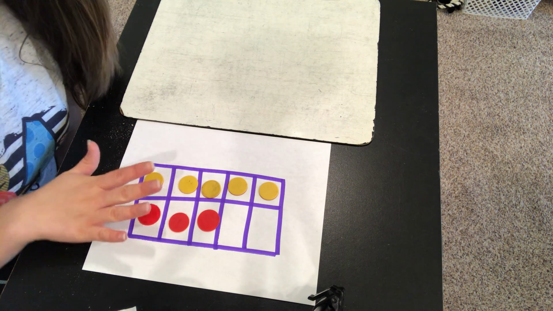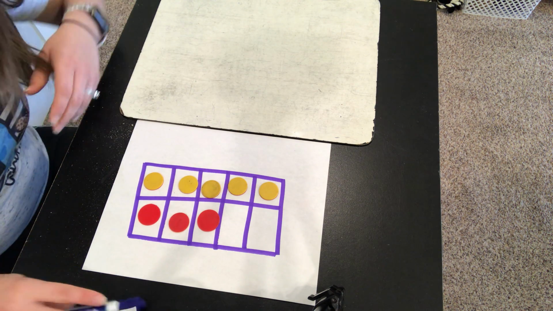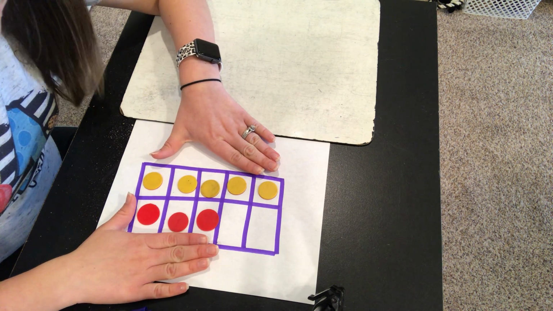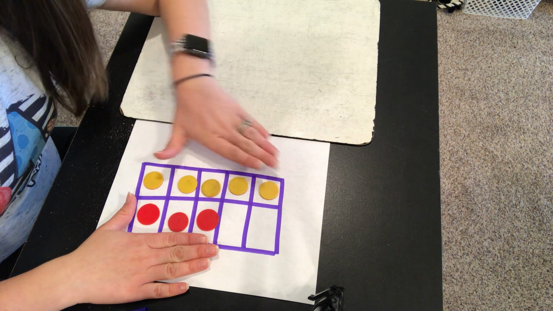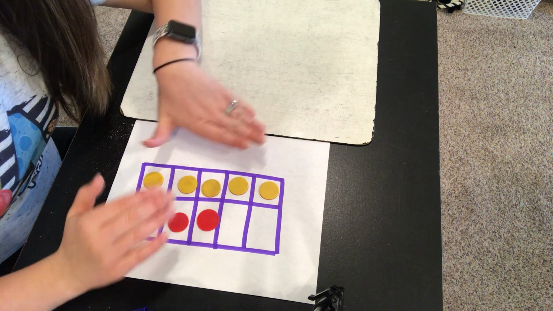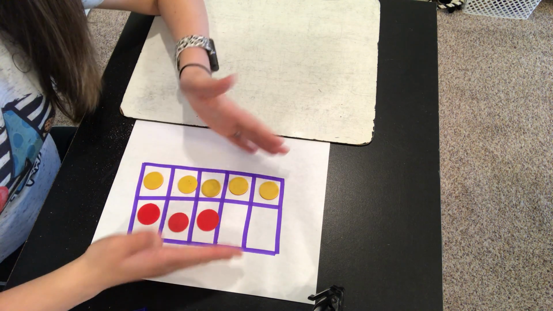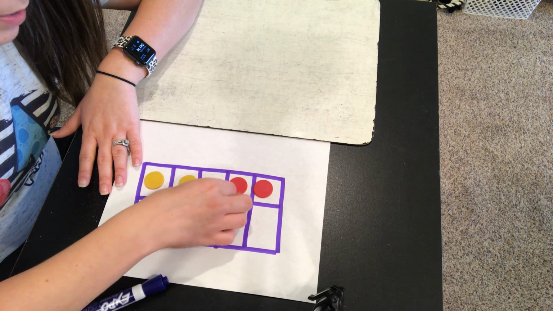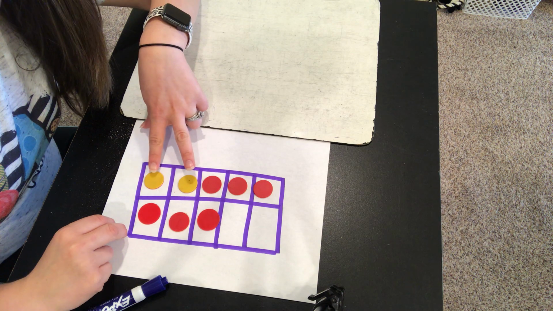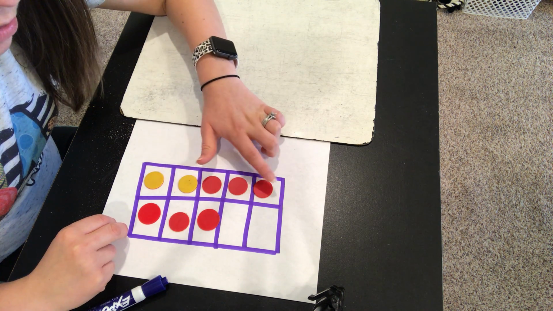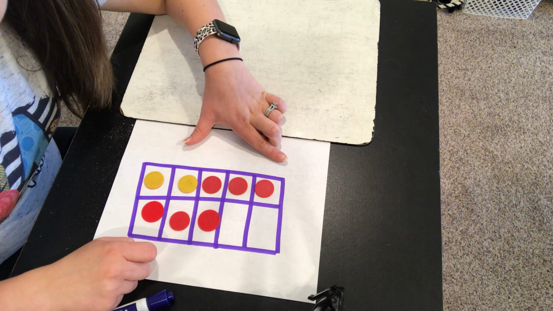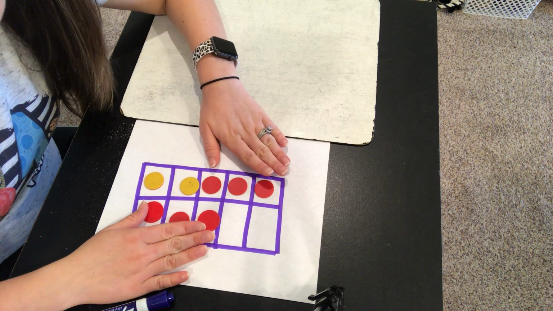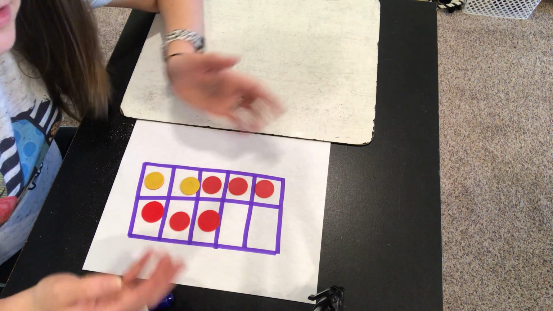We see here by the different colors that you can build 8 in different ways. So if I have 3 reds and 1, 2, 3, 4, 5 yellows, putting them together makes how many? 3 and 5 makes 8. If I switch some of these to red, now I have 2 yellow and 1, 2, 3, 4, 5, 6 reds. How many do I have? 2 and 6 equals, it still equals 8.